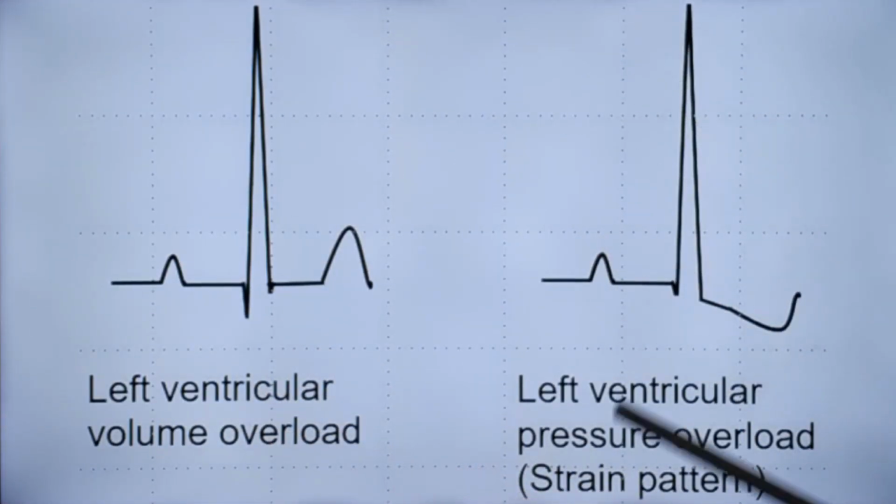This is left ventricular volume overload. This is left ventricular pressure overload. It is also known as diastolic overload and systolic overload.